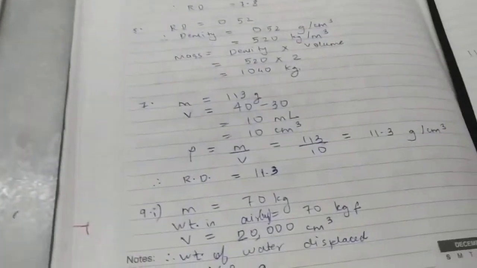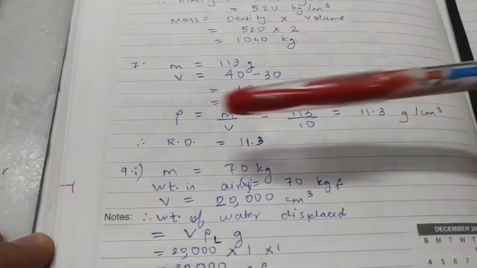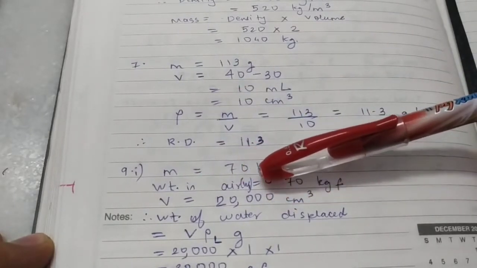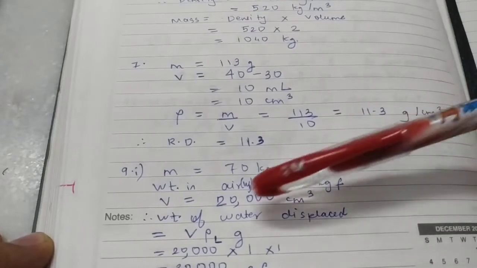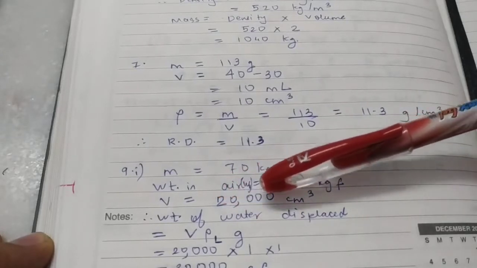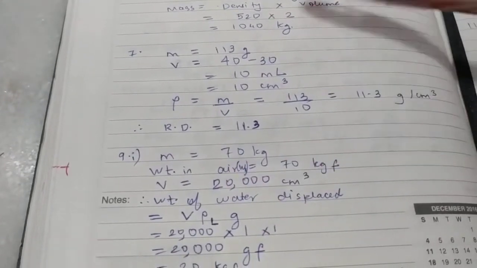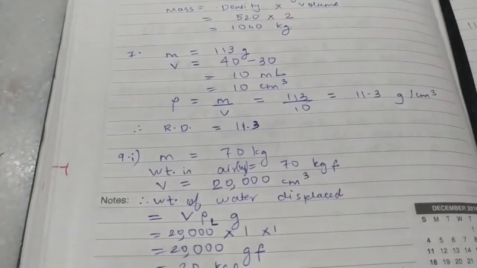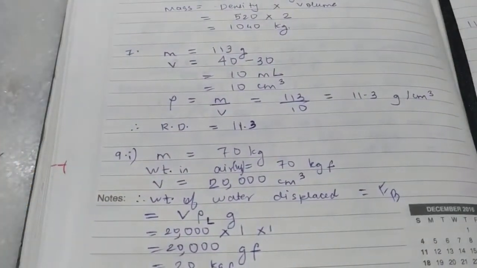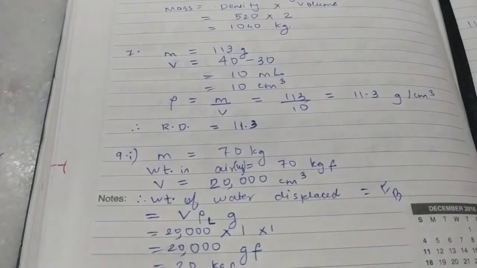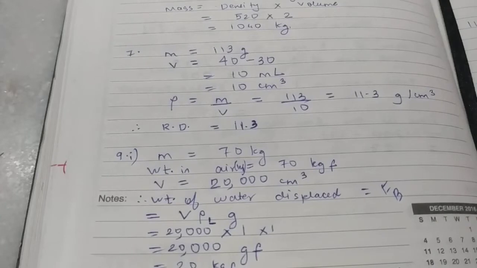So first of all, write the data always. Mass is given as 70 kg. So the weight in air, which is referred to as W1, is 70 kgf. Now, volume of water displaced is 20,000 centimeter cube. Also, the weight of water displaced is always equal to the upthrust. Yeah, remember this equation, that the weight of liquid displaced is equal to the upthrust is equal to the loss in weight of the object.